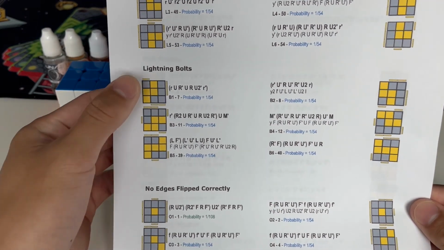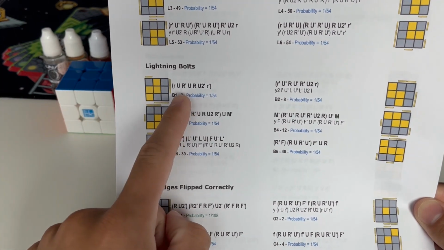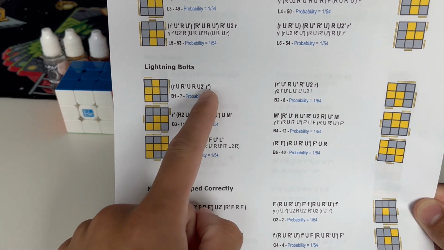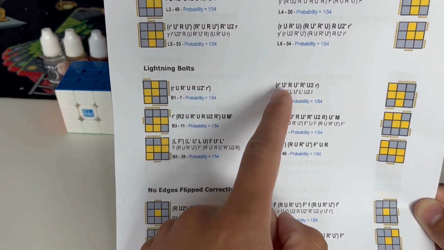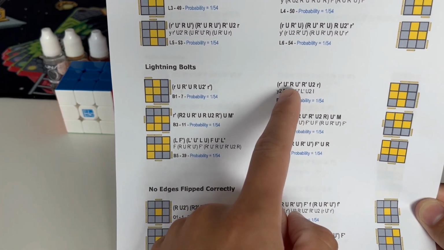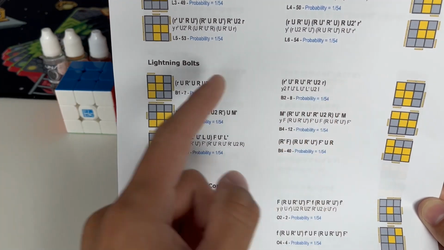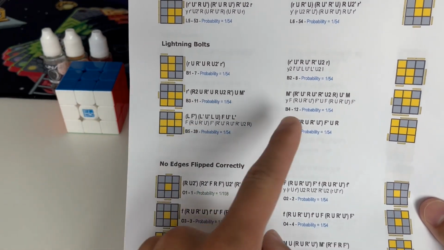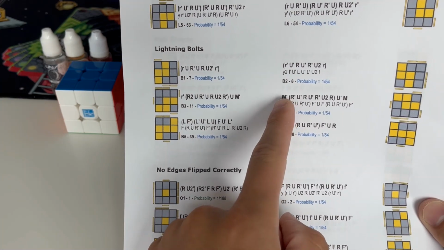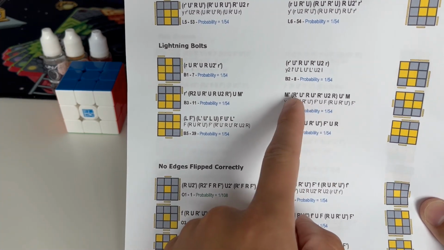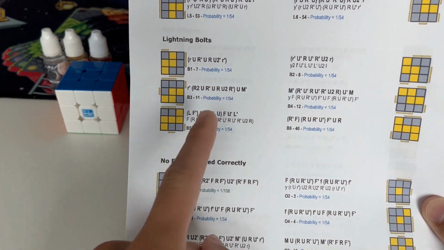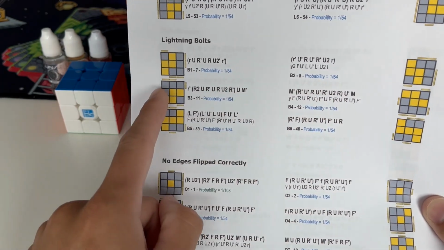And another thing about the lightning bolts, this one right here is just a wide R move and a sune. And then this one right here is a wide R prime move, and then an anti-sune, and then an R. Then this one right here is an M prime move, and then an anti-sune. And I just used the inverse of this one for this one right here.